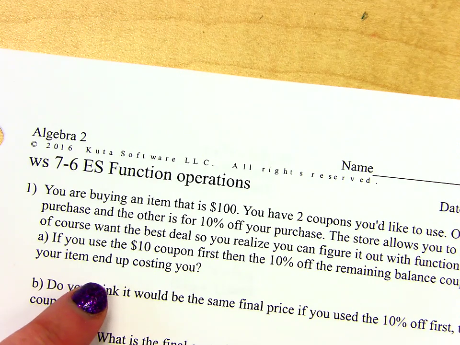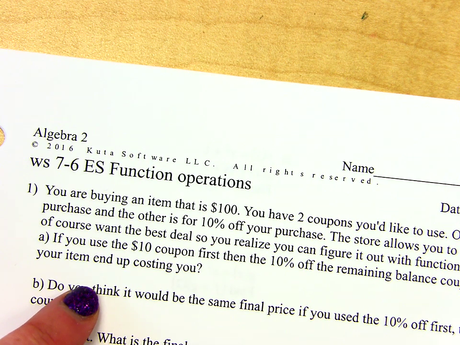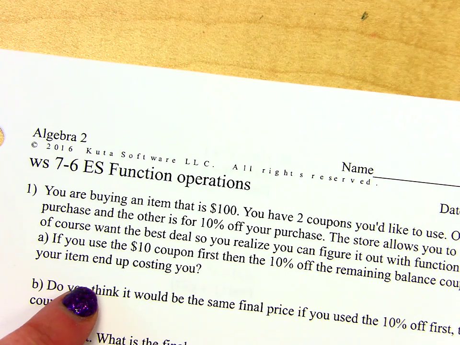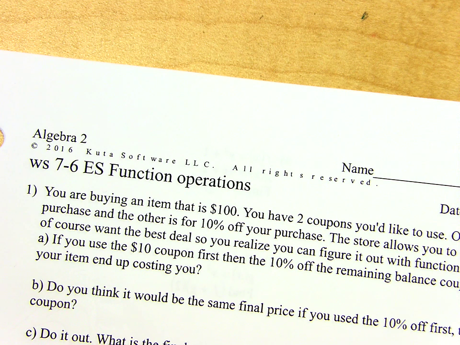Let's look at part A. If you use the $10 coupon first, then 10% off the remaining balance, how much would your item cost you? So if you use $100, $10 off first, and then 10% off, what would your final cost be? Well, $10 off gets us down to 90, right? And then you guys know the shortcut to do 10% off, right?